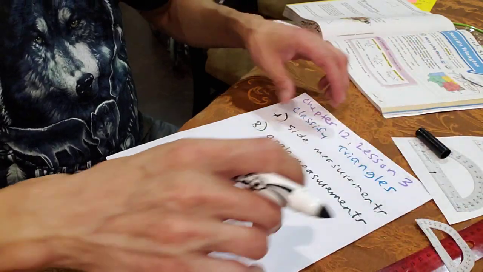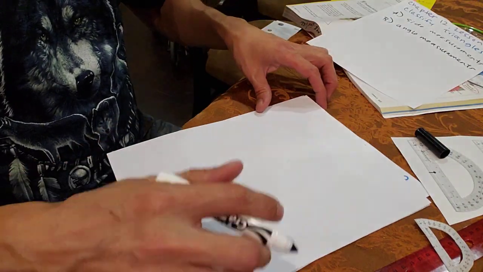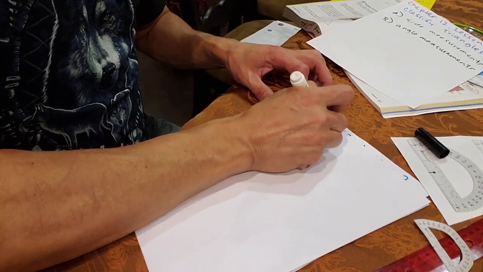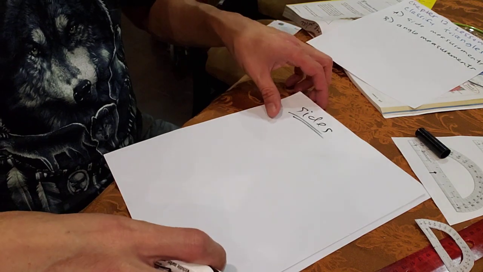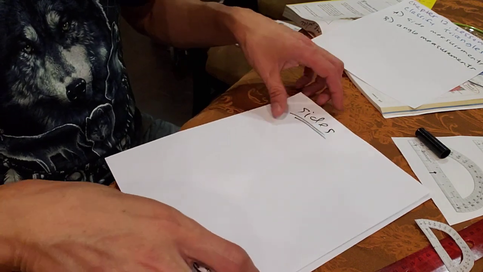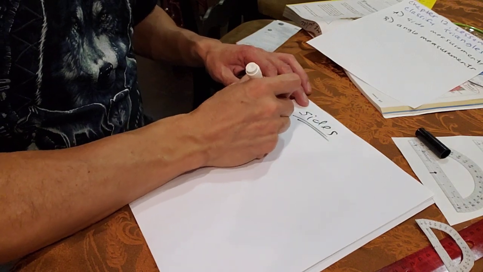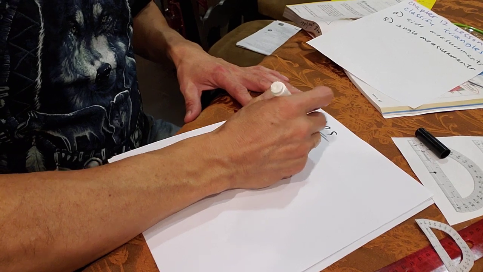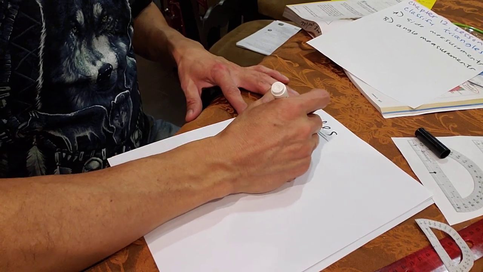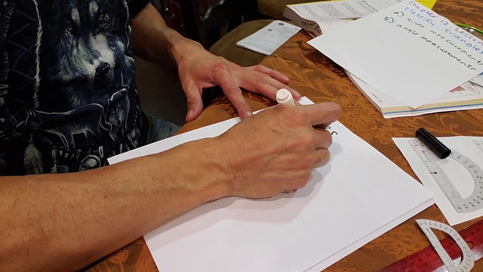So when we're looking at classifying triangles by sides, we're going to see that triangles can be classified 3 different ways based on sides. Number 1, we're going to come across a triangle called the Isosceles Triangle.